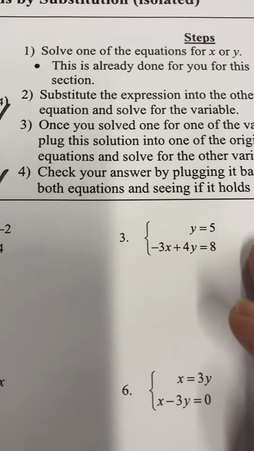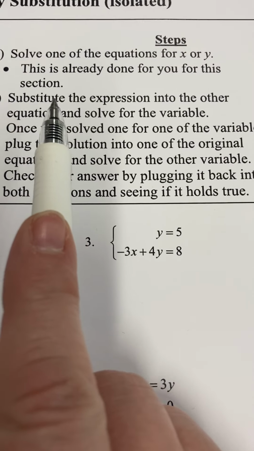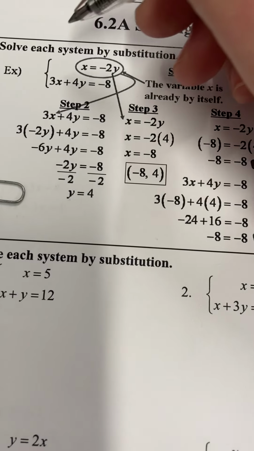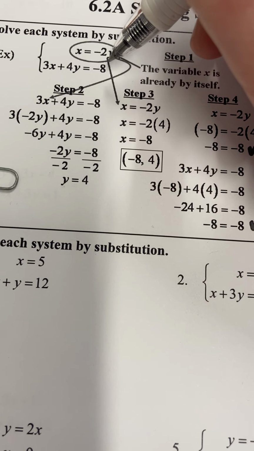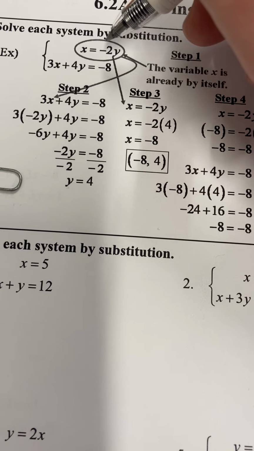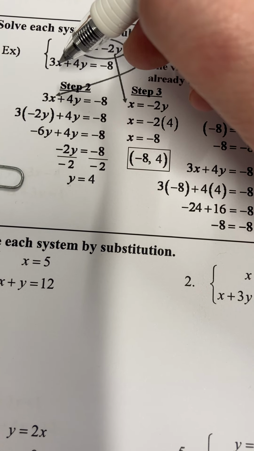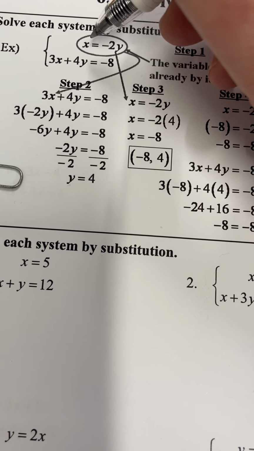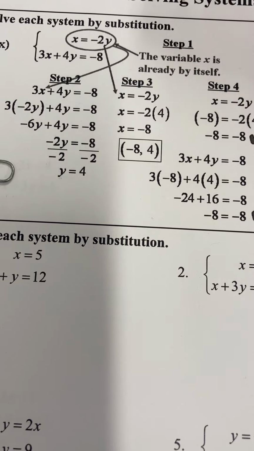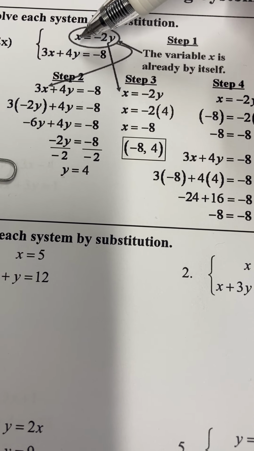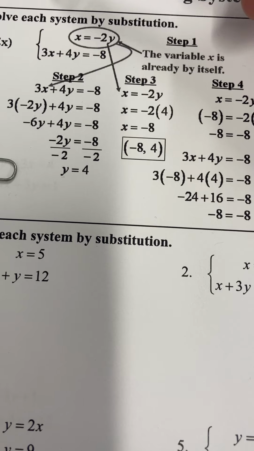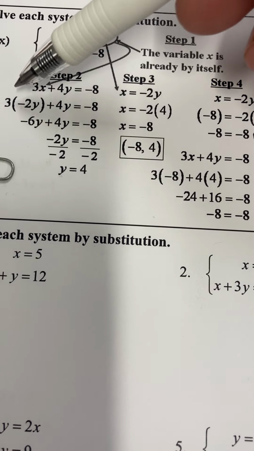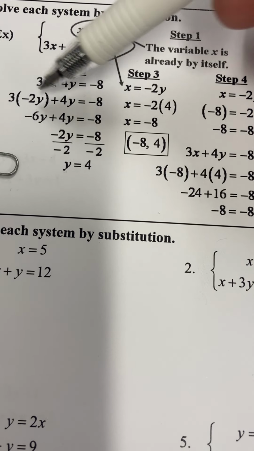This one's already done. The next thing you're going to do is substitute the expression into the other equation and solve for that variable. So what I'm going to have the kids do, normally I would have them circle this, and I would go to the other equation and substitute it in place of the x in the other equation. So if x is equal to negative 2y, then you think of it as like substituting in a sport. The x is coming out of the game. It's going to go to the bench. It leaves. It just goes away. And in place of the x, you're going to replace it with a negative 2y. And then you're going to get an equation like this, and you're going to solve.